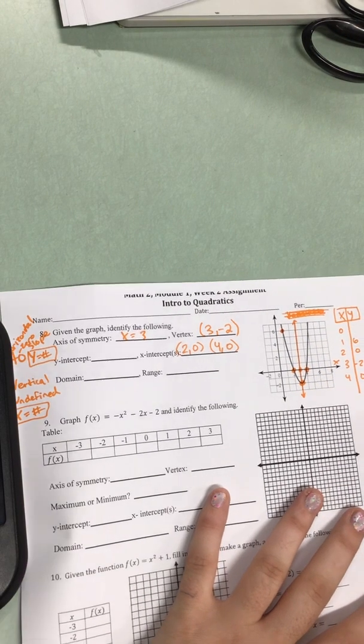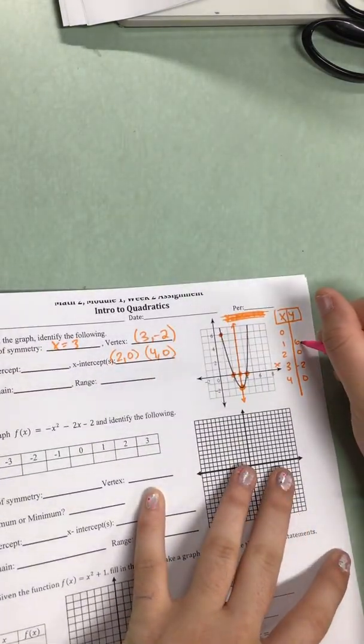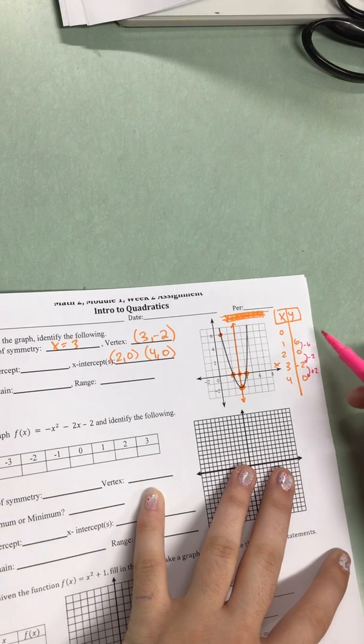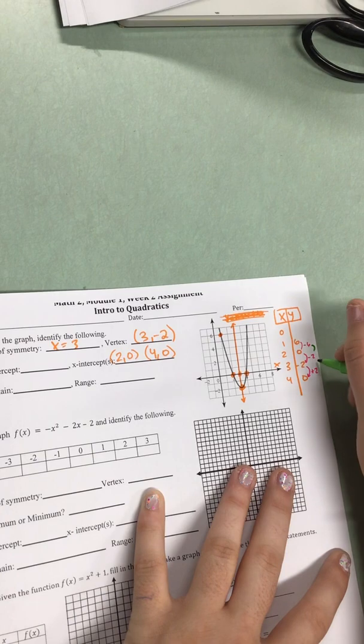Let's see if we can notice a pattern. This looks like it's minusing 6, minusing 2, plus 2. The pattern I see from there, it looks like it's adding 4 each time.